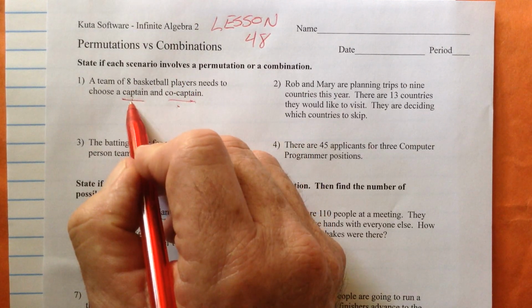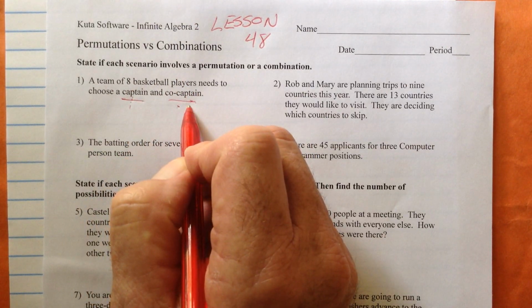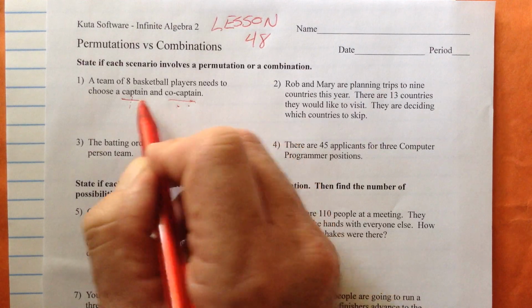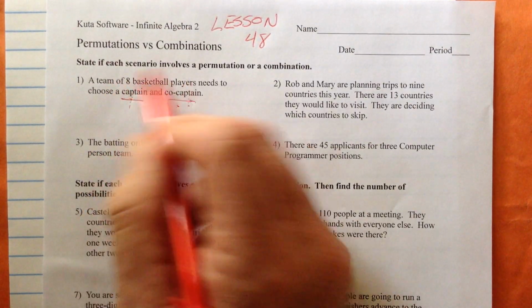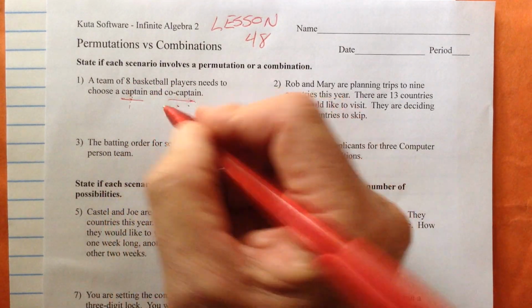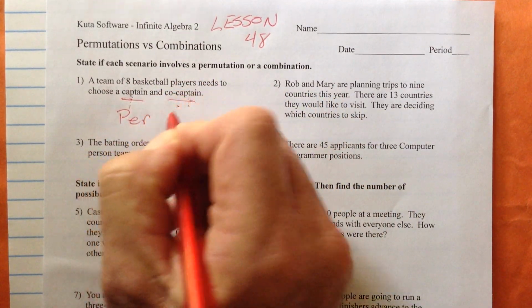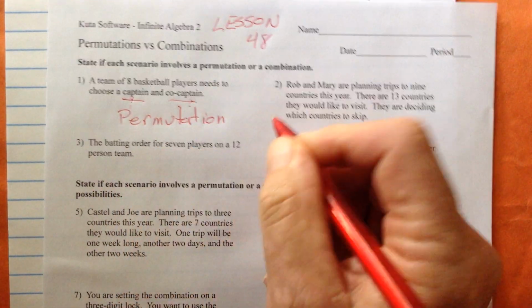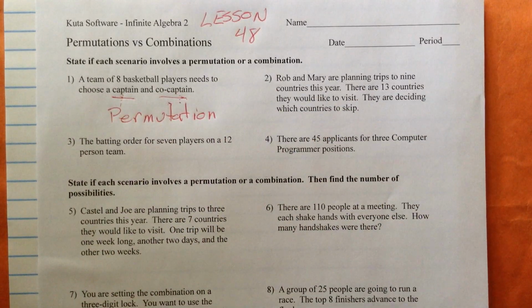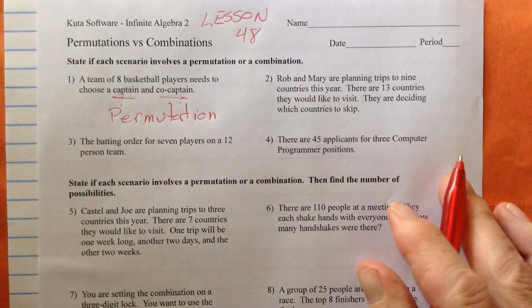Or it could be Steve and another kid, Frank. So you can have Bill and Frank, or it could be Frank and Bill. So in this one, the order is going to matter. So this one's going to be a permutation. Now, how many permutations can you have? Well, that we'll figure out in the next video.